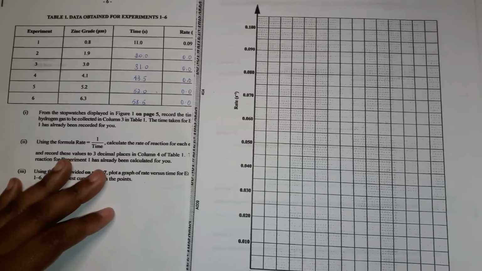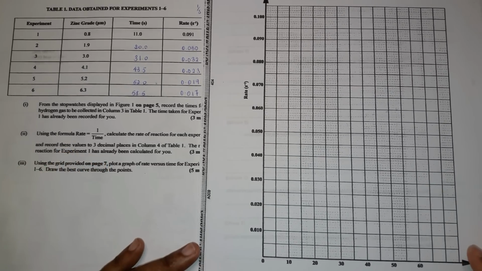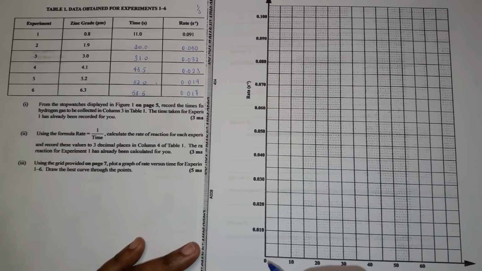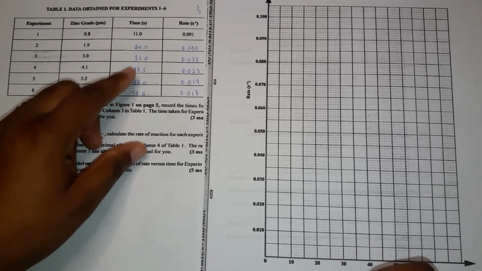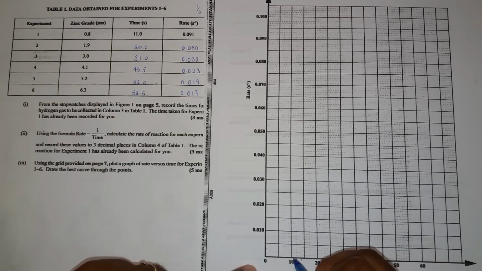And it was so nice this year. They calibrated the graph for you. So at time 11, every one is 1 point. 11, 12, 13, 14, 15.